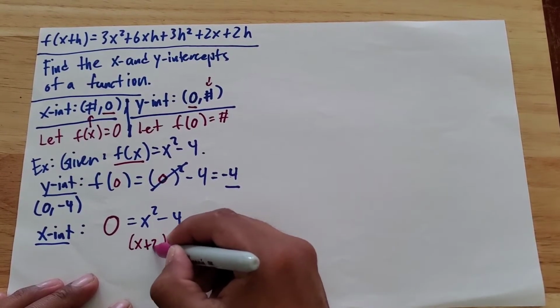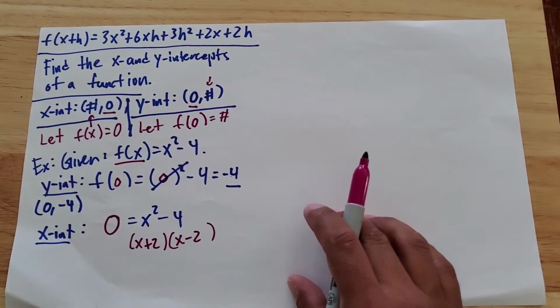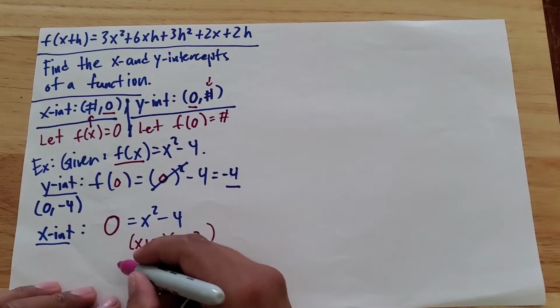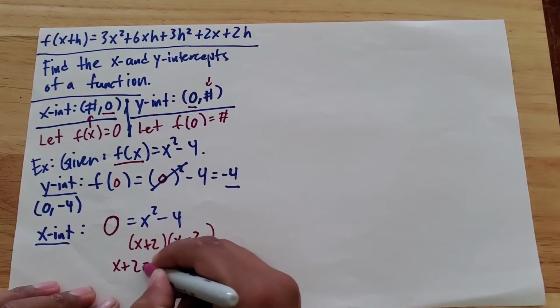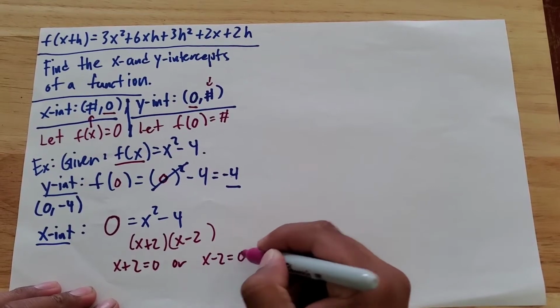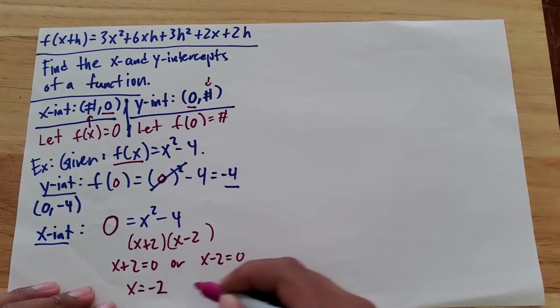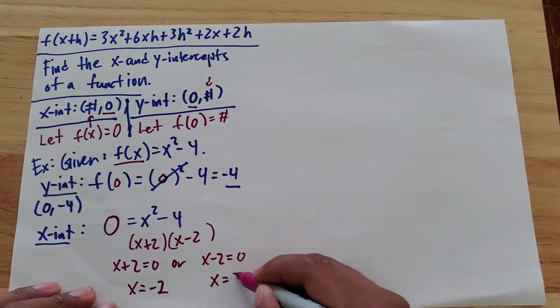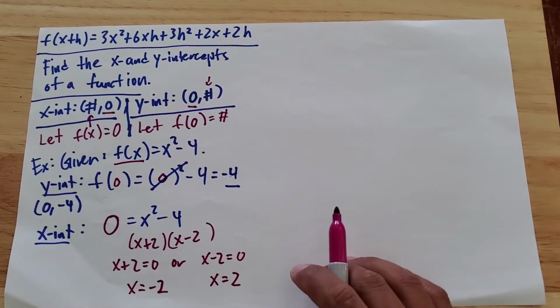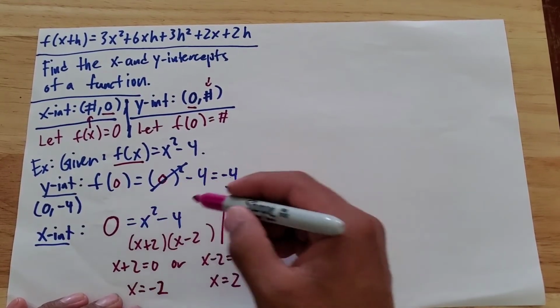which is x plus 2 and x minus 2. And then you would set each factor equal to 0. You'd have x plus 2 is equal to 0, or x minus 2 is equal to 0. Where here, this x gives you negative 2, and this x will give you positive 2. Which you could have done the same thing by moving over that 4.